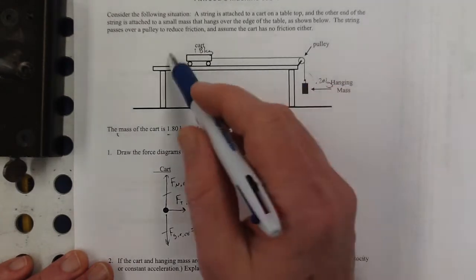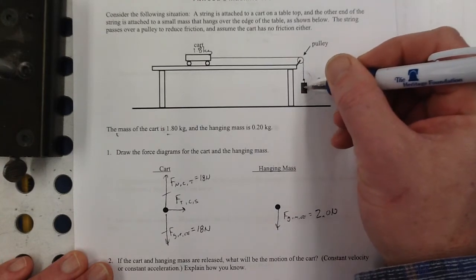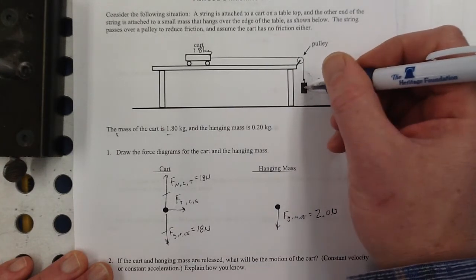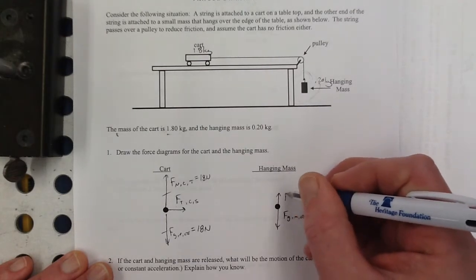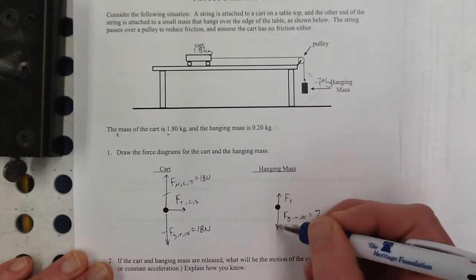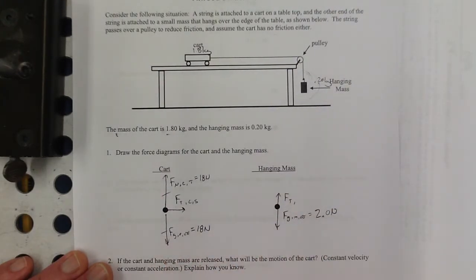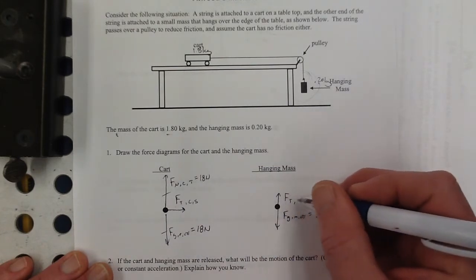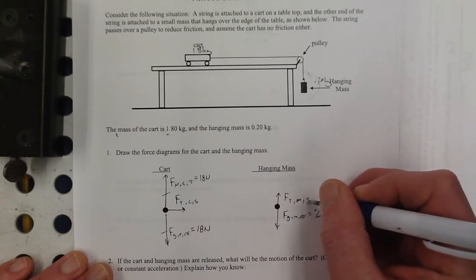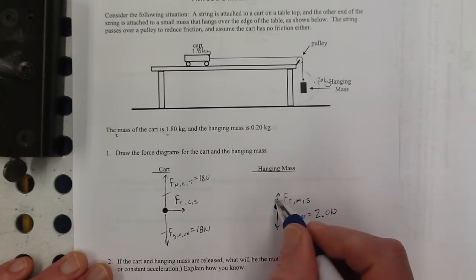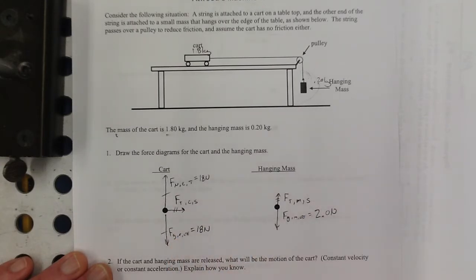Okay? When we release this system, when we release this from rest, it's going to accelerate downward. Now that means that down must be the winning direction, which means gravity must be winning. So that tension force, I'm going to try real hard to make it look like it's smaller than that. So I can see that, or anybody else who wants to look at the diagrams can see that. It's a force of tension on the hanging mass from the string, and that is the same string as this. So those are equal to each other.